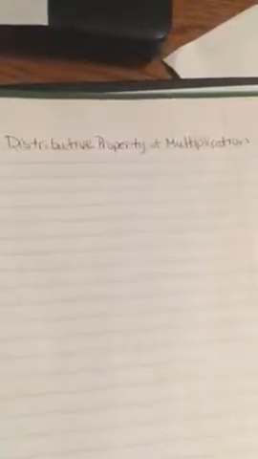Hi students, today we're going to talk about the distributive practice of multiplication. This is a different way for us to find products for multiplication problems. Let's take for instance a problem like this.